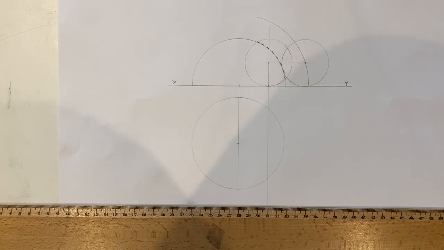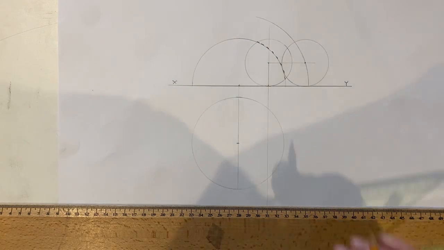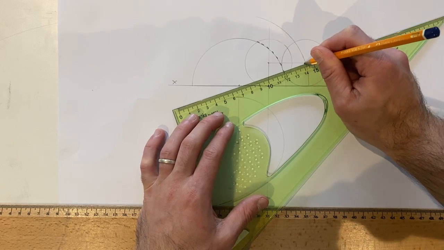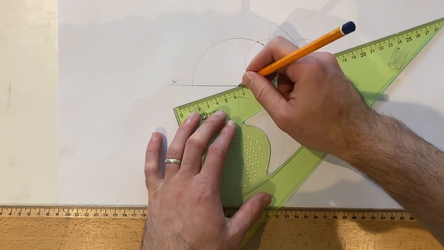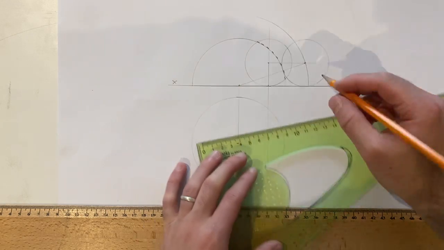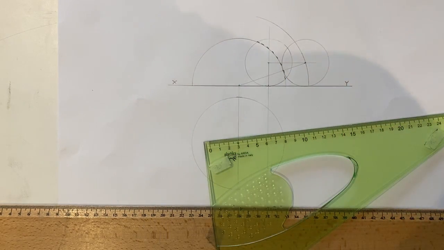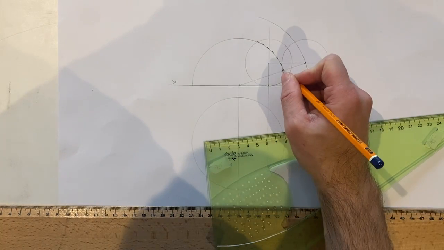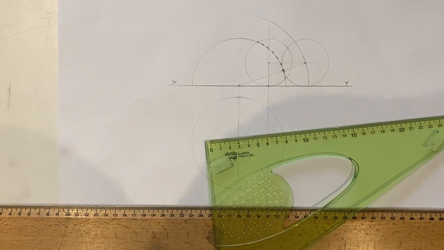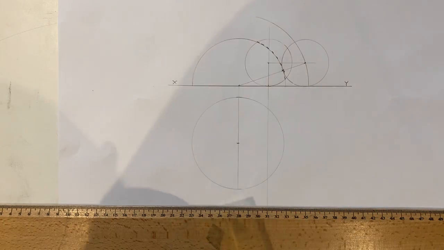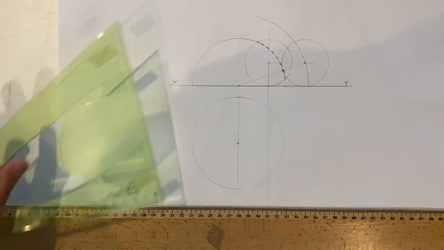As always, the point of contact lies along the center of two circles. If I join the center of that sphere there with the center of the hemisphere there, they meet at that point. So that point there, that is the point of contact when the sphere is beside the hemisphere. So that's going to be important later on.